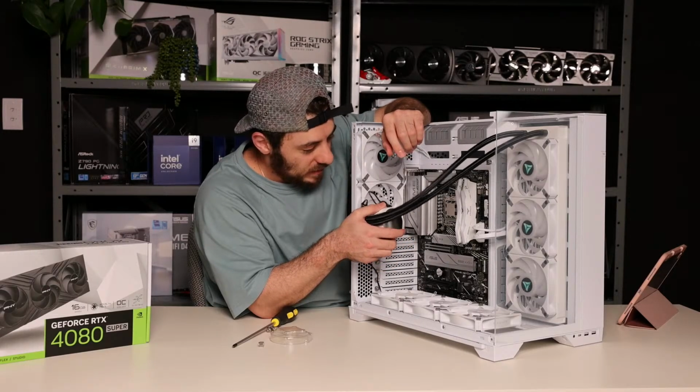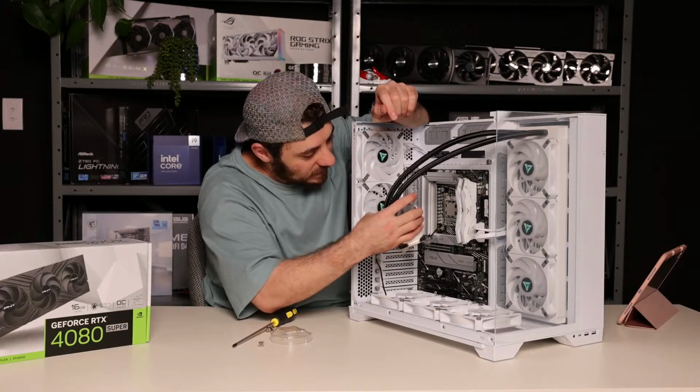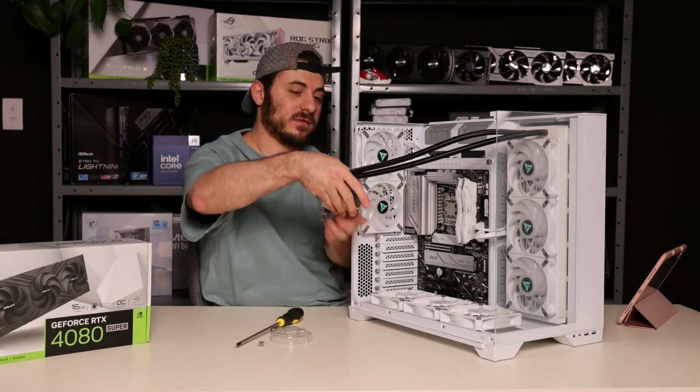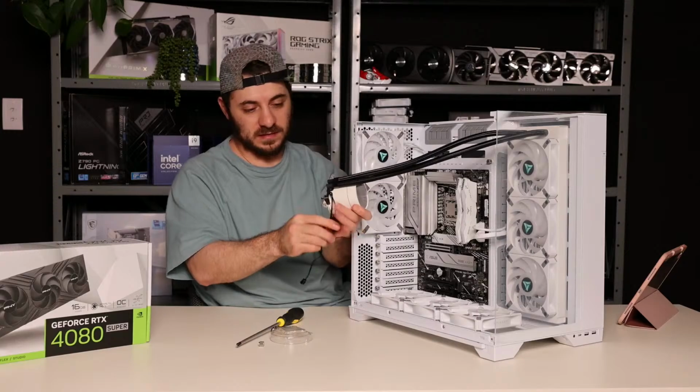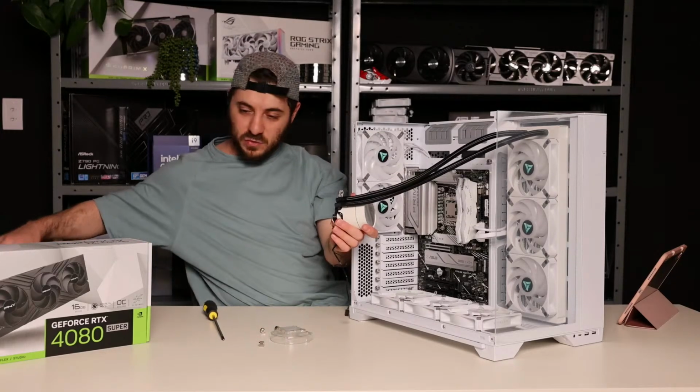Actually, why did I mount it like that? I don't want to have it like this. Kind of wanted it like that. I'm gonna have to unmount it. All right, on my way. I'm gonna make it quick, actually.